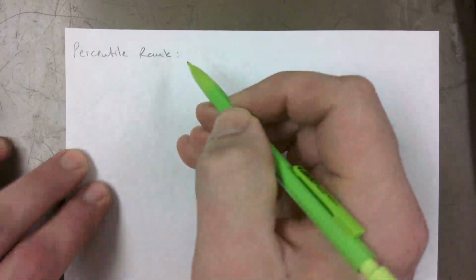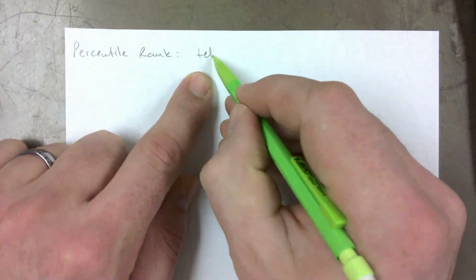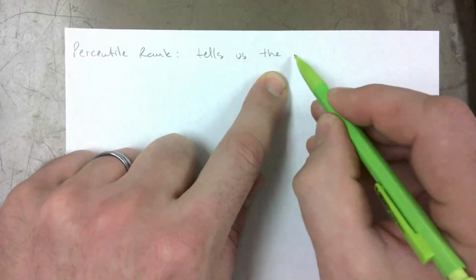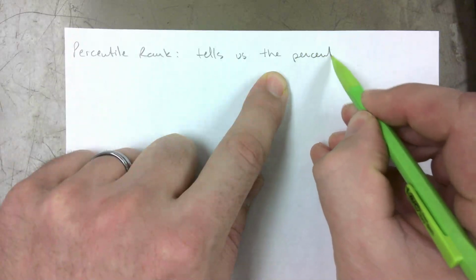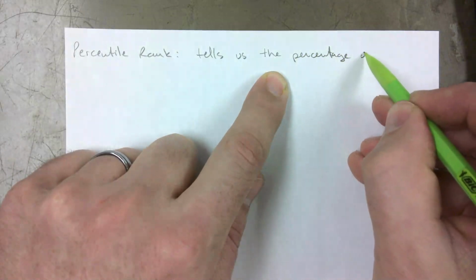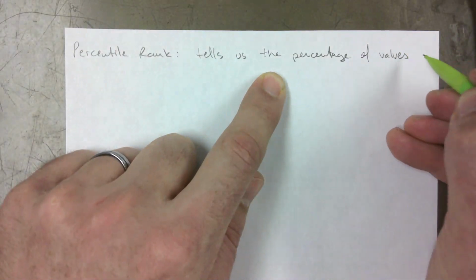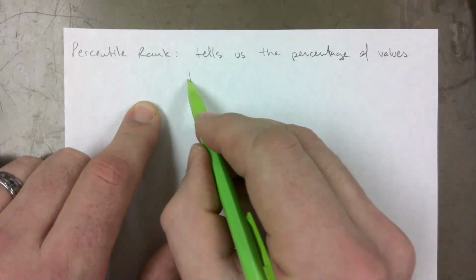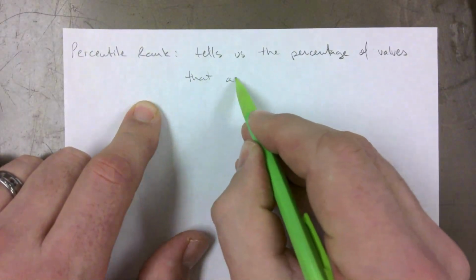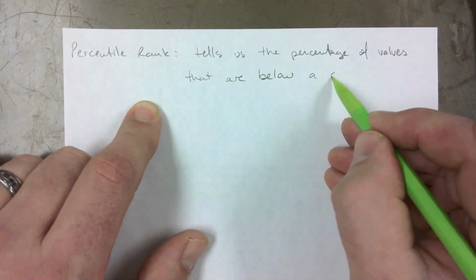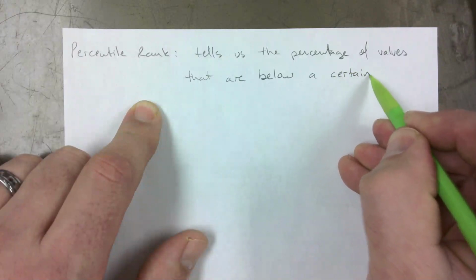Percentile rank tells us the percentage of values that are below a certain score.